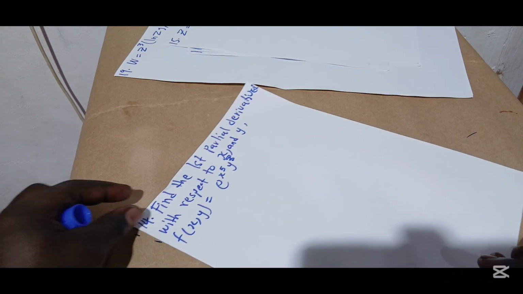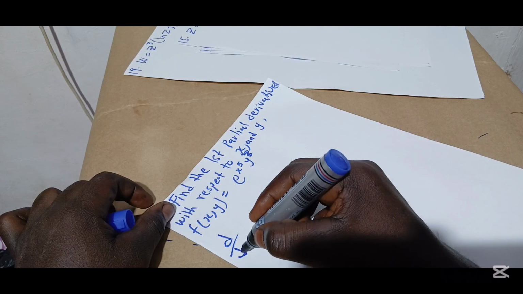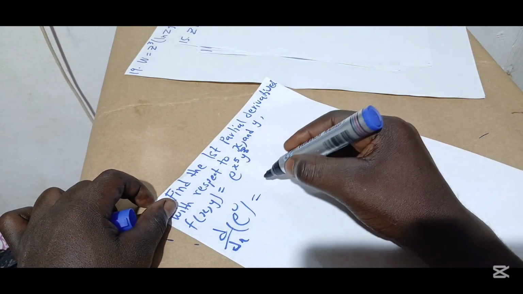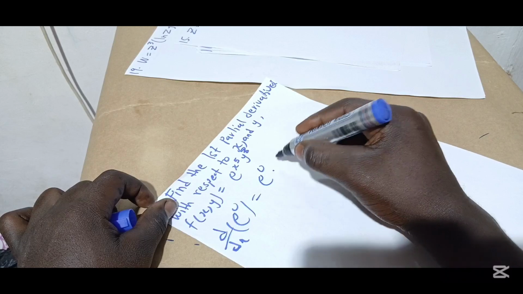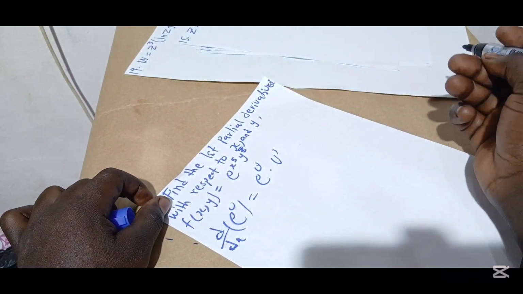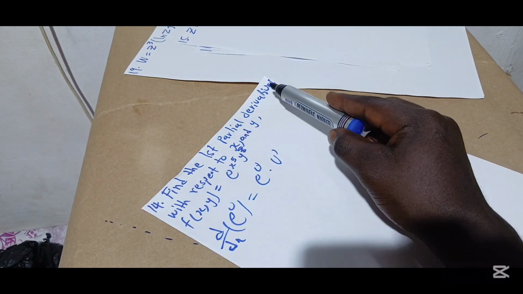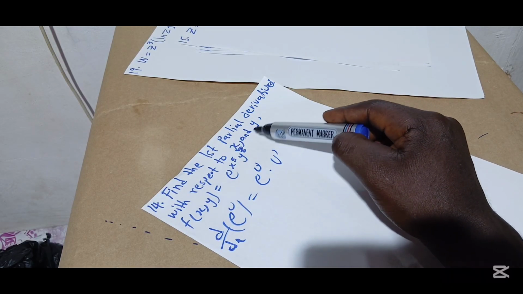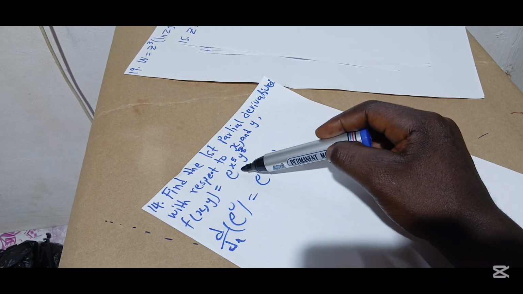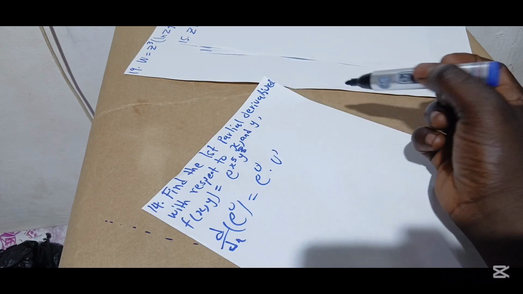Now with exponential problems, we know that the derivative of e to the power u is equal to e to the power u multiplied by the derivative of u. So find the first partial derivatives with respect to x and y, giving us f of x and y equal e to the power x to the power 5, y to the power 3.